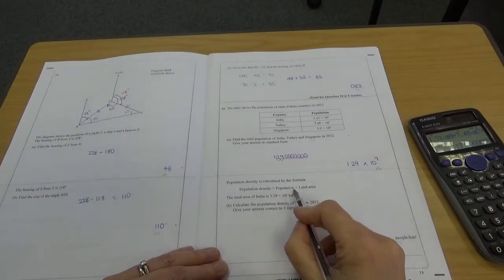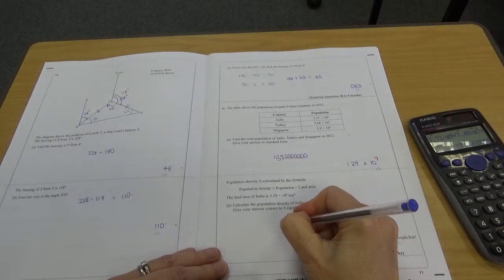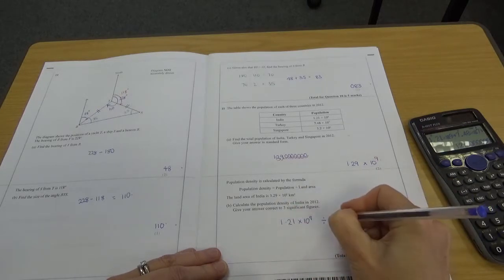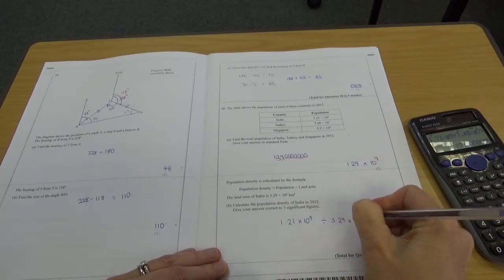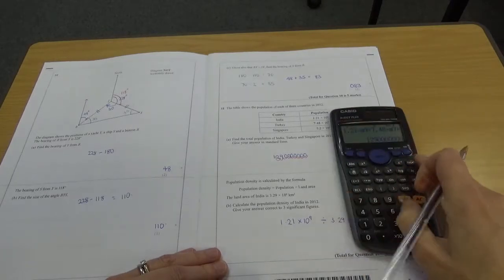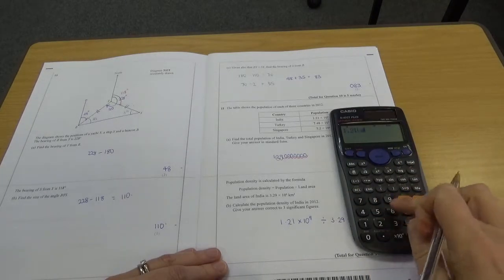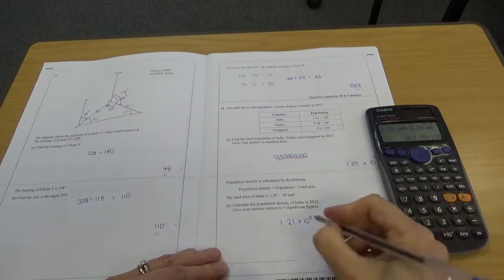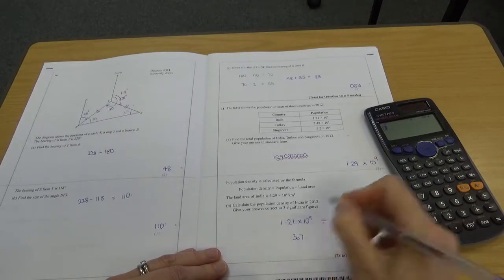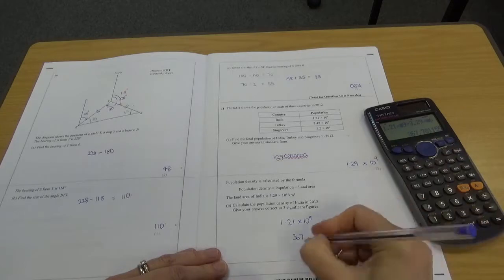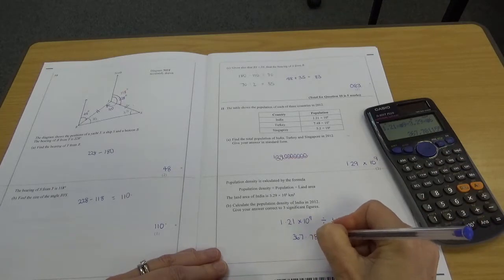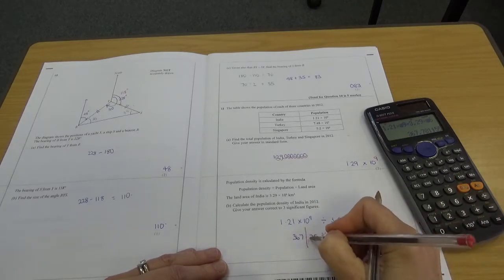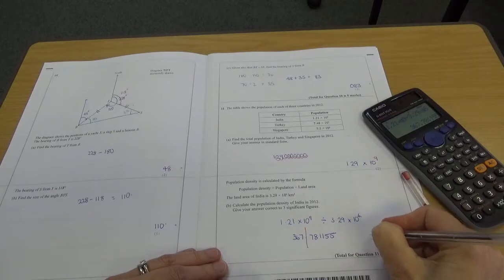Population density is the population, so the population of India is 1.21 times 10 to the 9, divided by land area, which is 3.29 times 10 to the 6. Put that in the calculator. I get 367 point, lost it, 781,155 to 3 significant figures, 1, 2, 3, cut off, is followed by 7, so it's going to round up as 368.